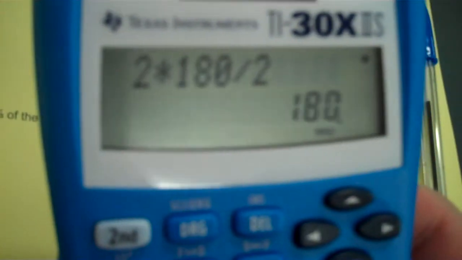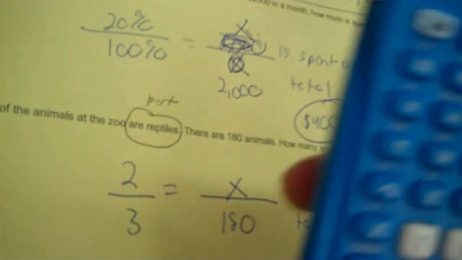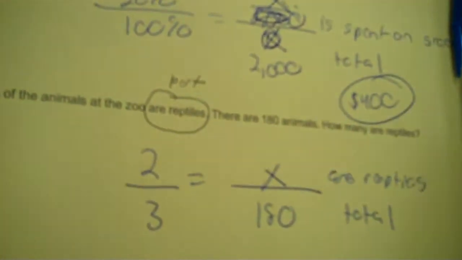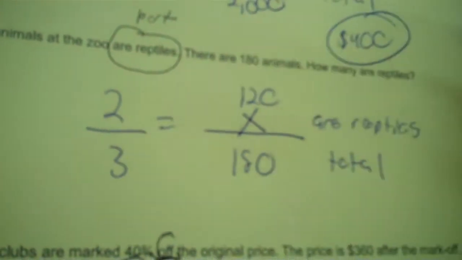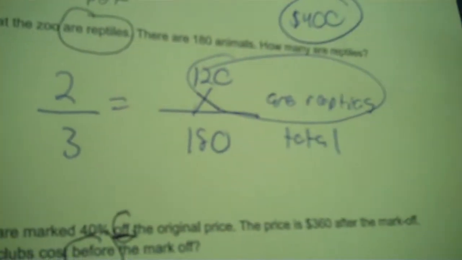So I take 2 times 180 divided by 3, my bad. 120. So you have 120. How many are reptiles? 120.